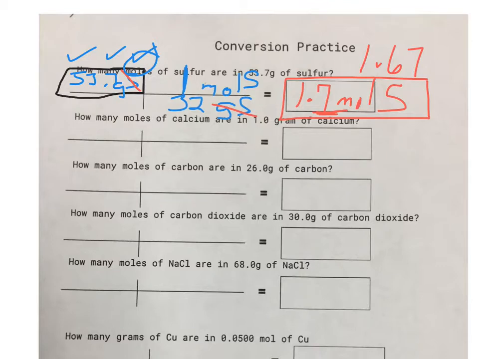Miss, what does that say? MOL. That's right there. You can't just write M, because the big M is molarity, that's your concentration, and little m is molality. So you have to have the MOL for the moles. Okay? That's a 1.7 mole of S, of sulfur. Okay? That's a sulfur right there.